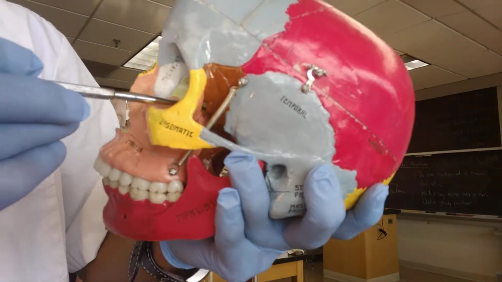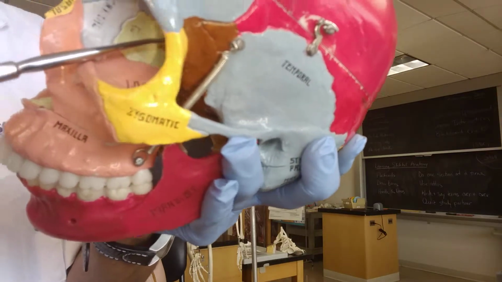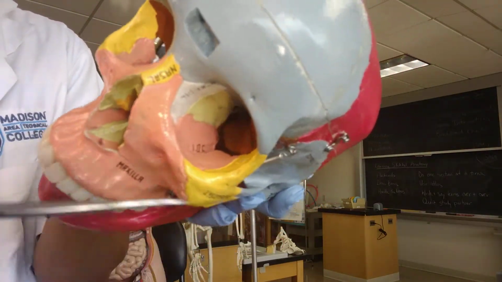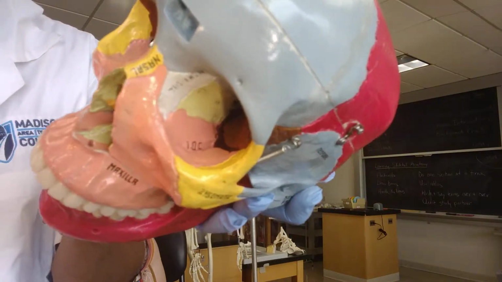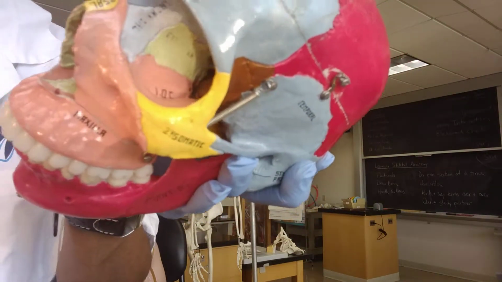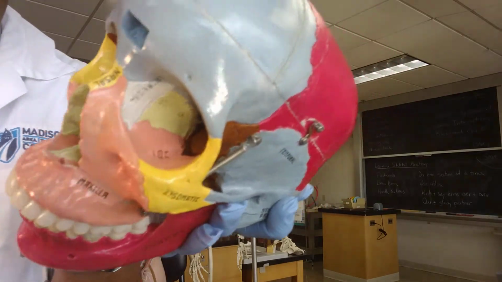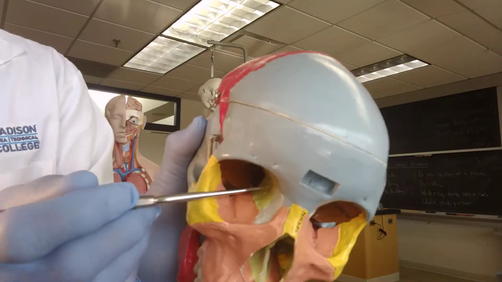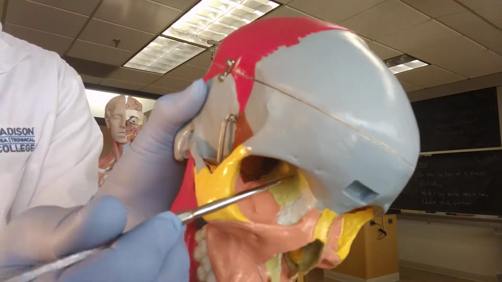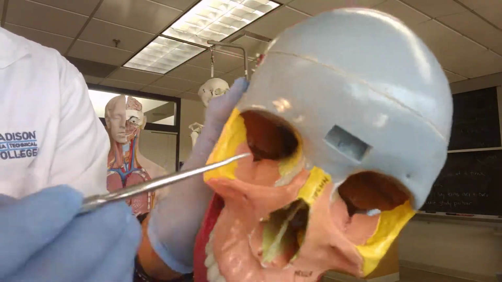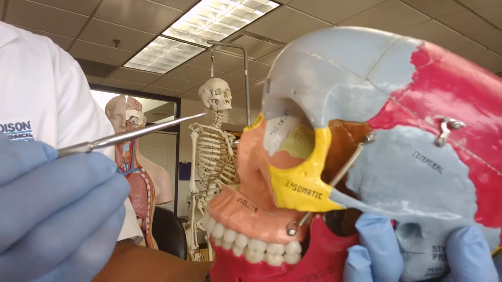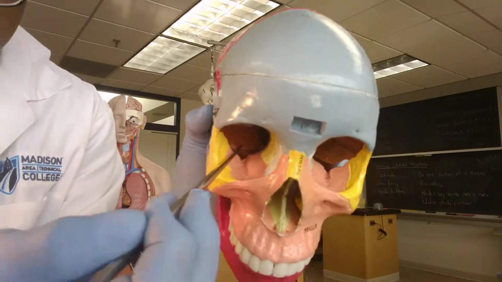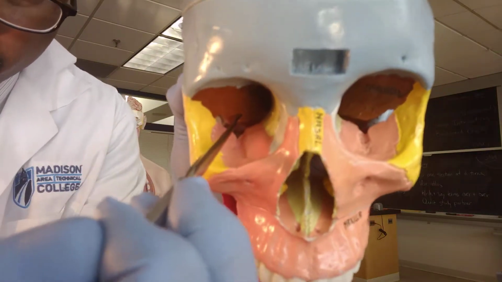This is our ethmoid bone. That's what I'm showing you here, our ethmoid bone. Let me throw some light here so we can look at it better. Our ethmoid bone. Okay. In the back, the brown color, this is our sphenoid bone.